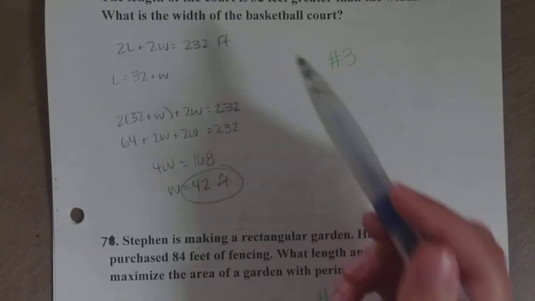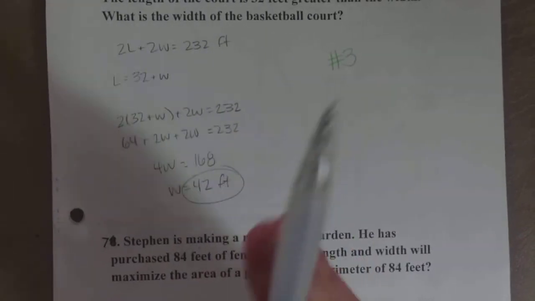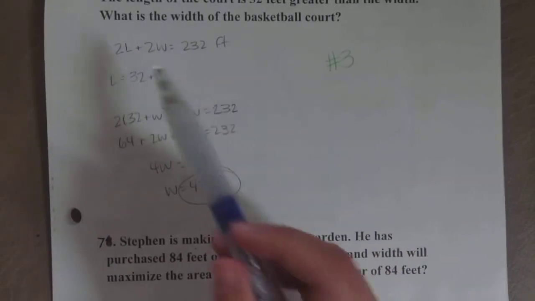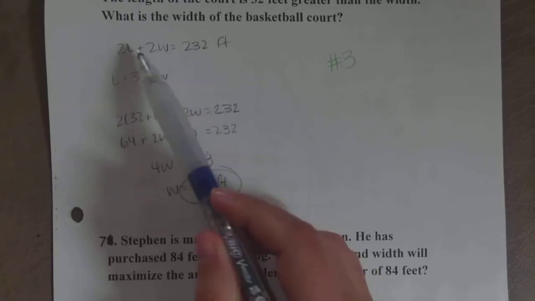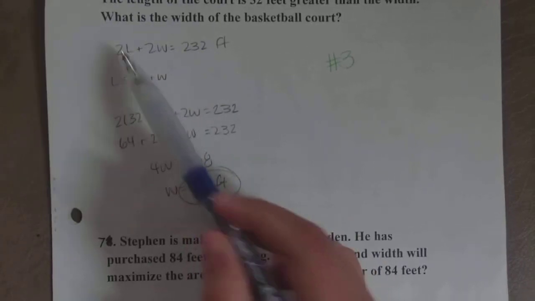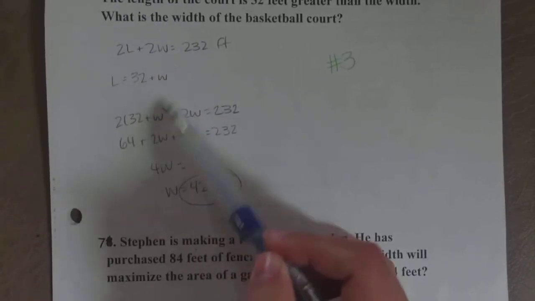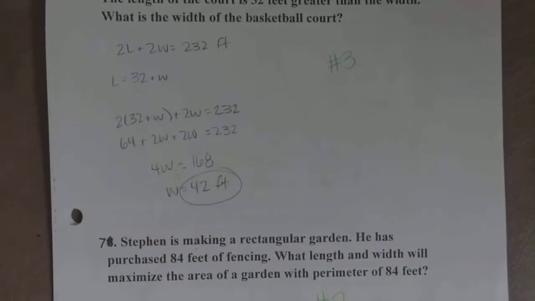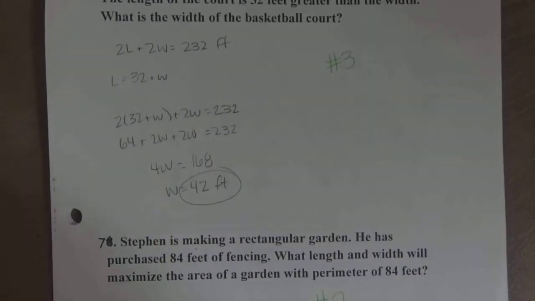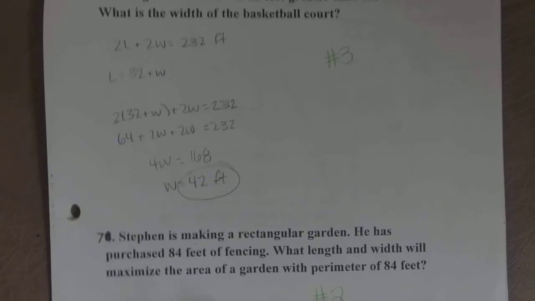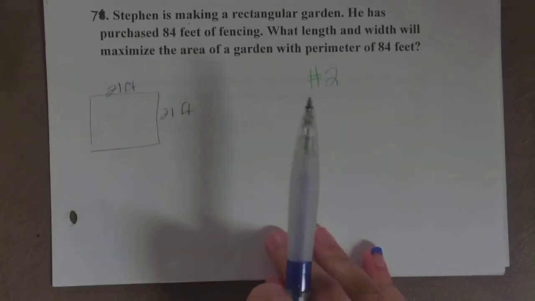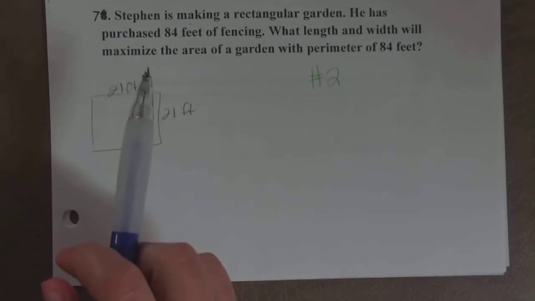So you could probably use guess and check for this. I'm sure this is not the only way to do this, but of course, as a math teacher, I just think equations, equations. So, since this is what the length equals, I used good old substitution. I plugged it in for the length, so instead of L, I used parentheses and put in 32 plus W, and then I just worked it out there. So if you want to pause the video and check out my work, or try it on your own and then check your answer, feel free, but that's how I did it. So 42 feet is the width.